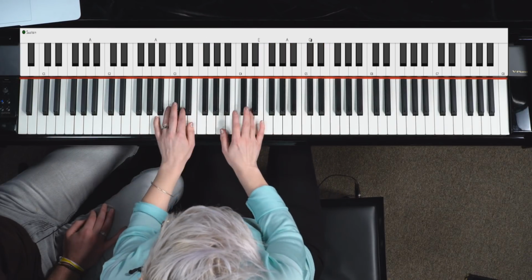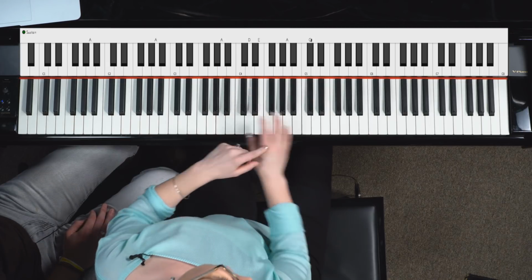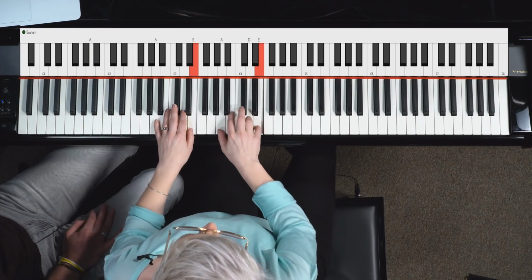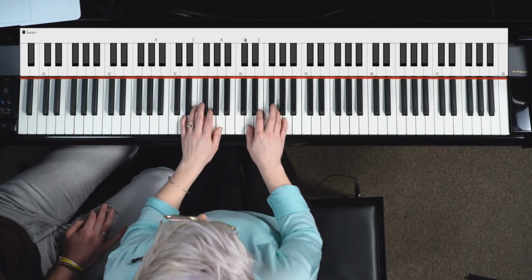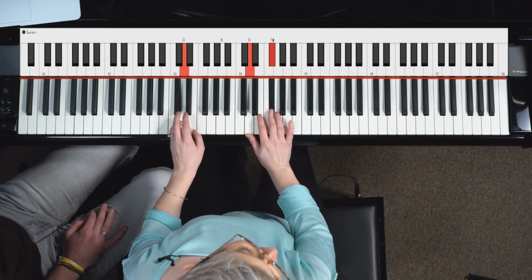And I play the A as a sus chord because when you play a sus, it gives it that feeling that you're not done. You're going somewhere. And I feel like that leads really lovely into the chorus. And then we head back to D, and then we go to A over C sharp.